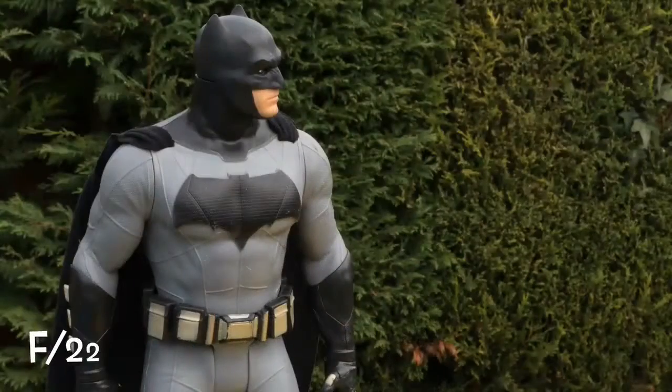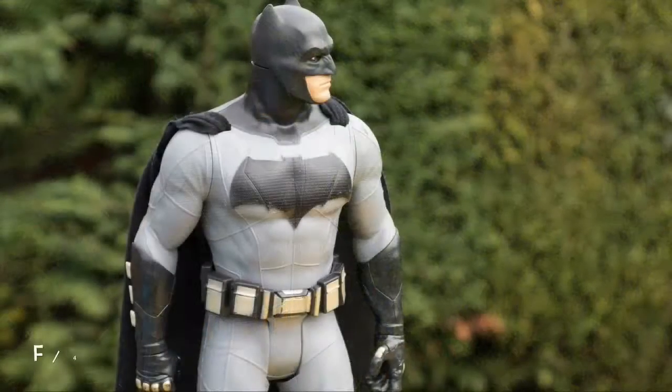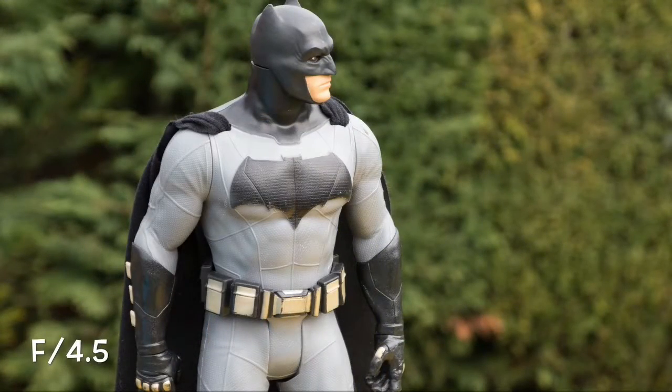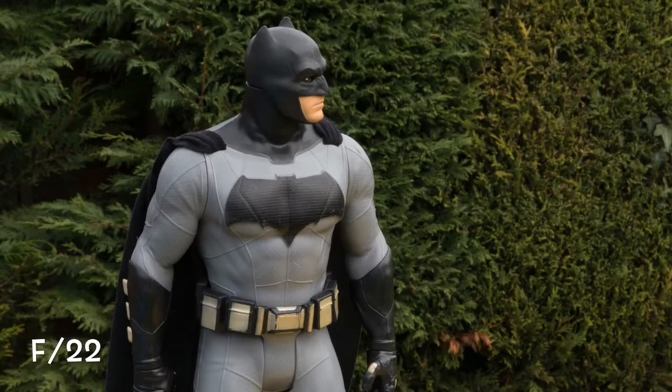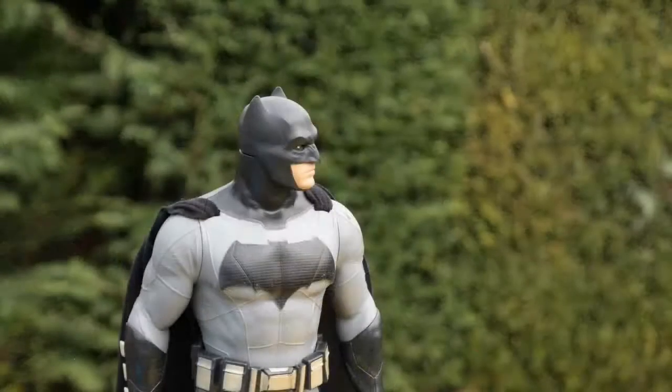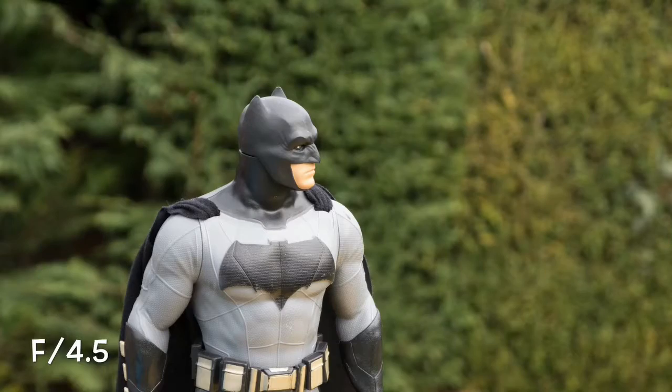So go back to the example again. Look at the two differences and you can see darker F22, brighter F4.5. F22's background is in focus, F4.5 background is out of focus. Go and get your camera and try different aperture settings and see what the outcome is.